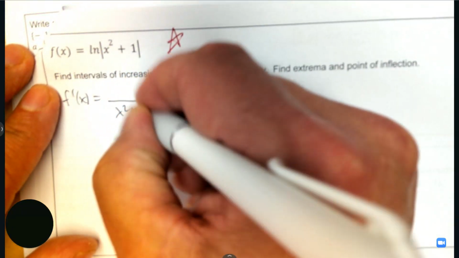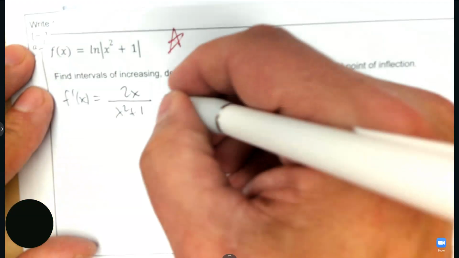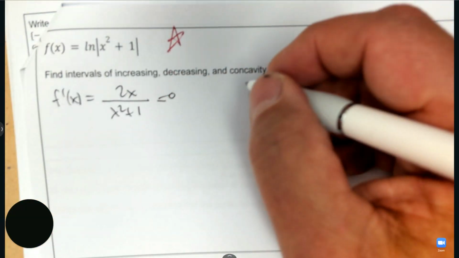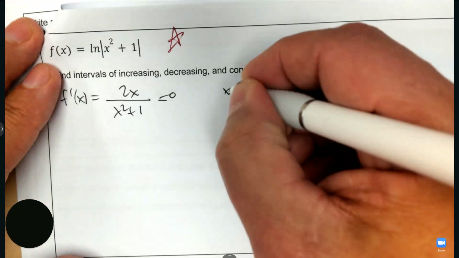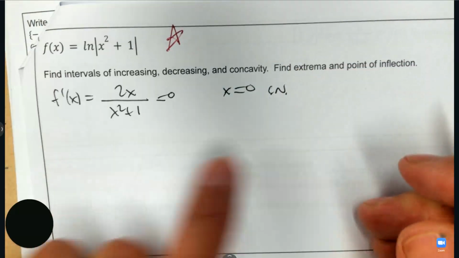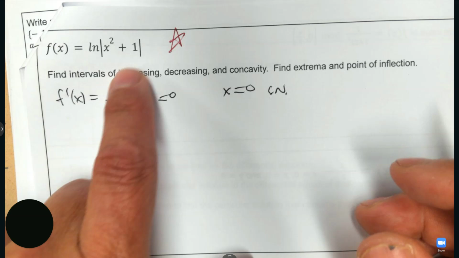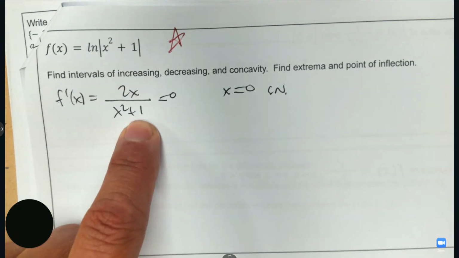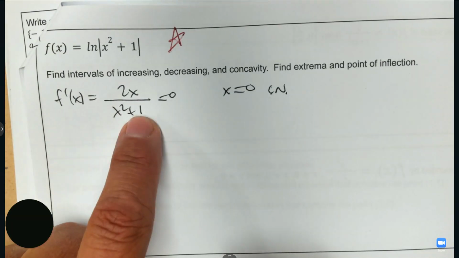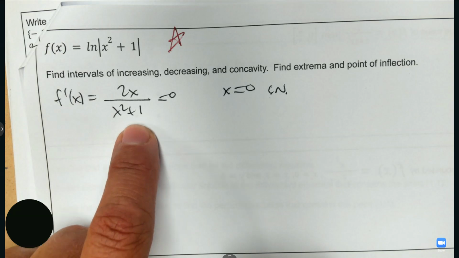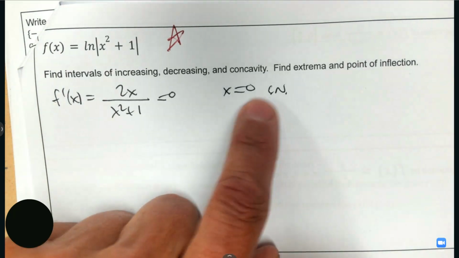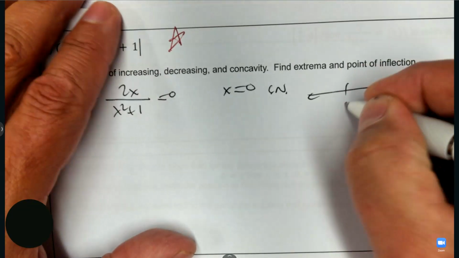So what I see, and then the derivative of that on top, make it equal to 0. So the only critical number is when x equals 0. So if you plug in 0 for x, the answer is 0. You would also have to look at what makes it undefined, but nothing does. X squared plus 1 means all numbers would give you a positive value. So the only critical number is at 0.